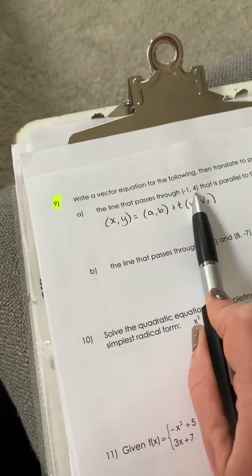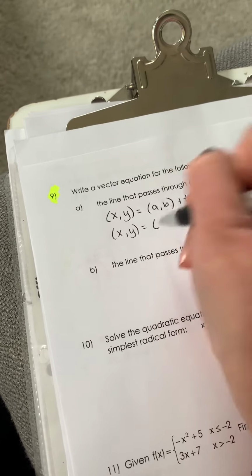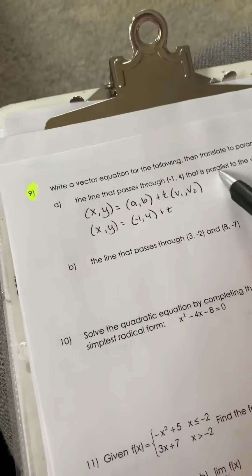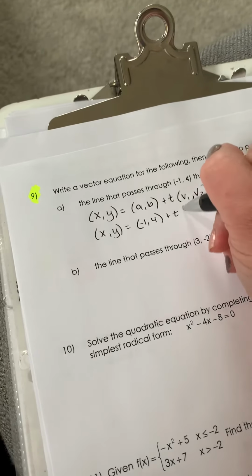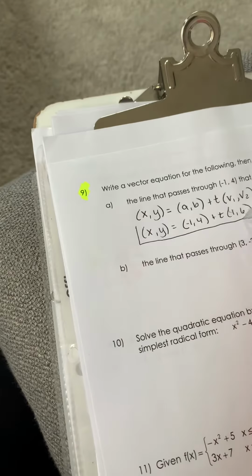The line passing through the point goes in for (a, b), negative 1, 4. The parallel vector goes in for (v1, v2), 1, 6. This is part of my answer.